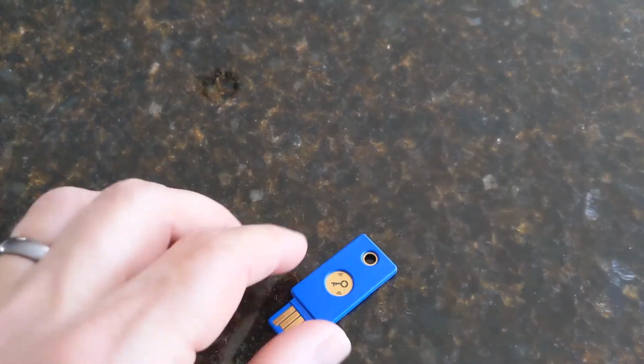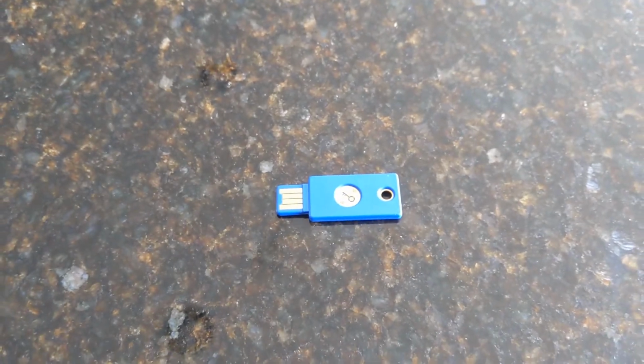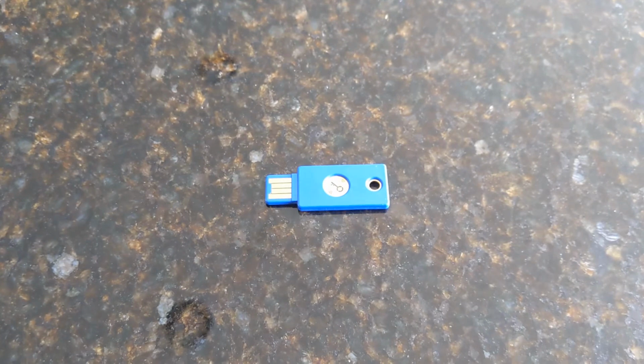This is an older Yubikey model. Cost about $20 on Amazon. I will link to it. You can buy newer models that include NFC support. I've read that this model does not support LastPass, so if you're a Mac user and use the LastPass application, you may want to look into other models.